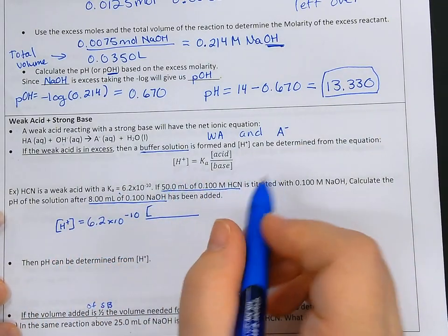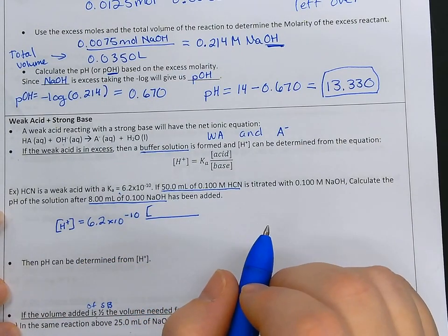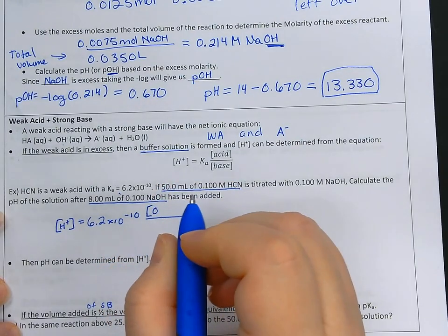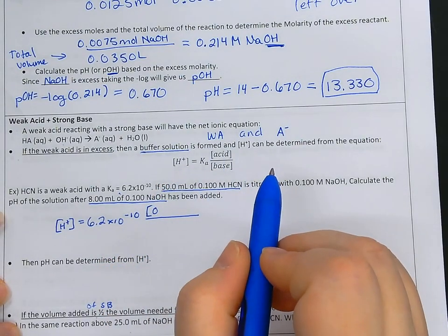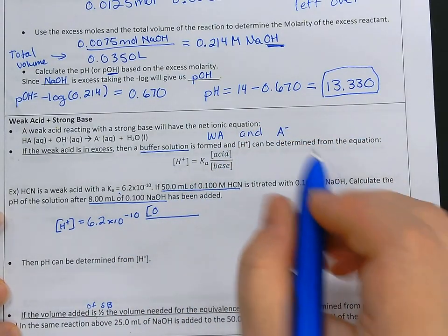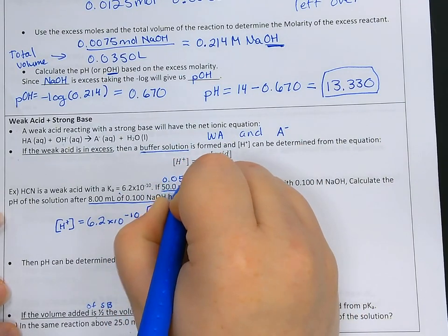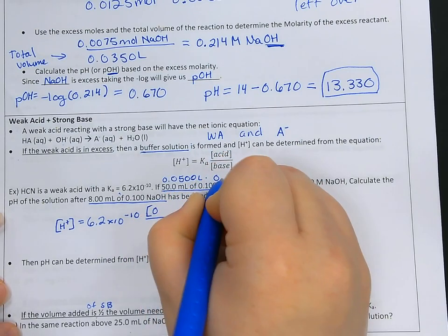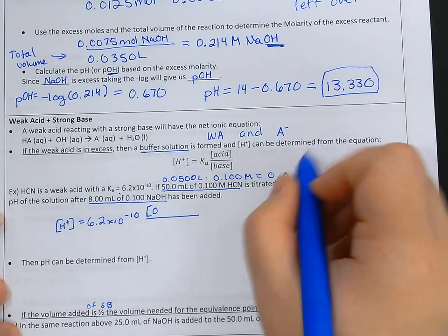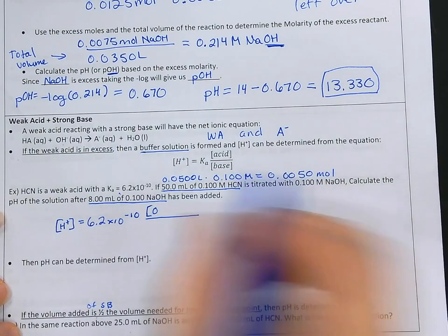All right, so we are going to plug in. I need my little cheat sheet over here where I've got everything written out. We want our moles of our acid over our moles of our base. For our moles of acid, we take our volume, 0.0500 liters times our 0.100 molar, and we're going to get 0.0050 moles of our acid.